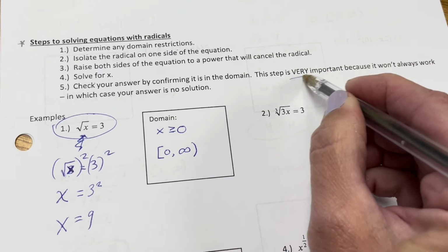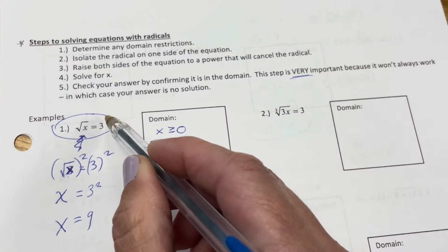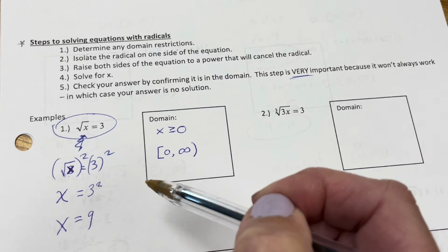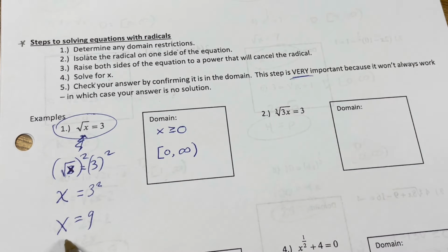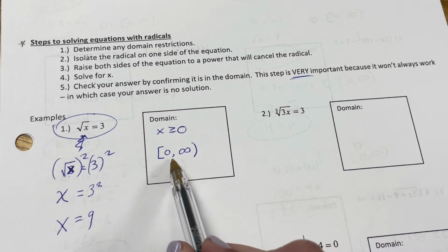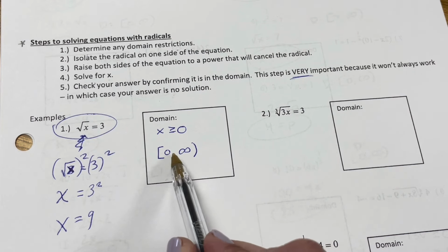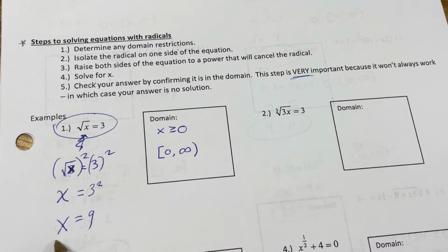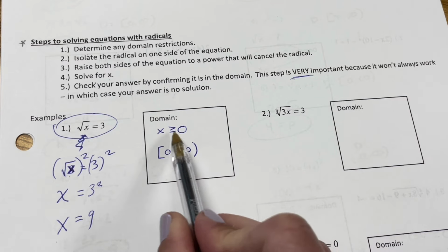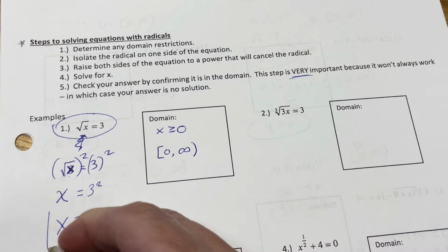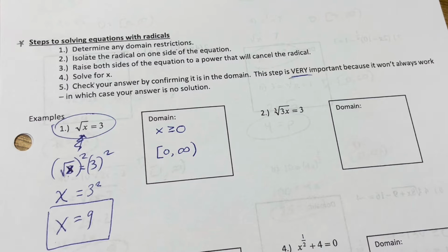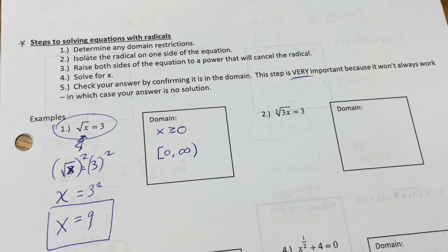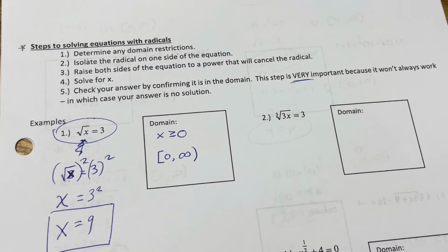This step is very important because it won't always work, in which case your answer is no solution. So for example, if somehow I got x to equal -2 in this problem, and I looked at my domain and I was like, wait, x can only be anything from 0 and up, then I would say there's no solution to this problem. But in this case, I got x equals 9. My domain is that x has to be bigger than or equal to 0, so that's fine. My solution is x equals 9. It works out. Most times, it's going to work out.